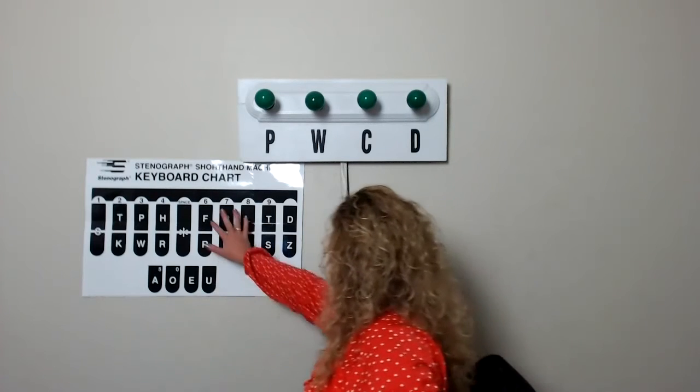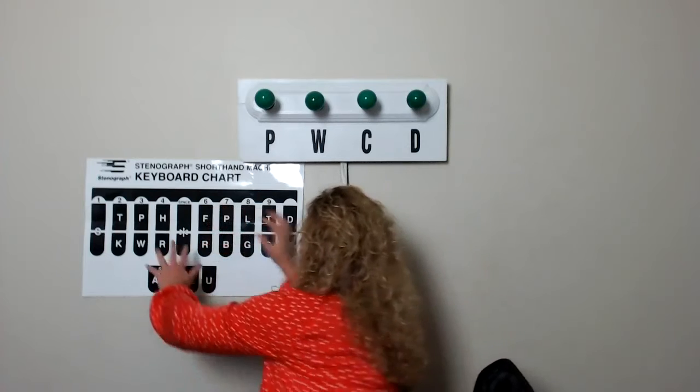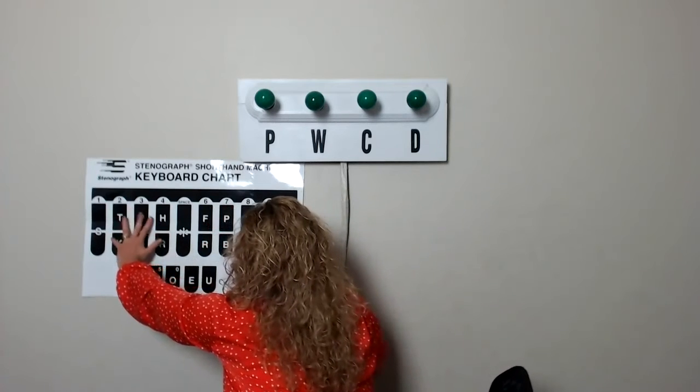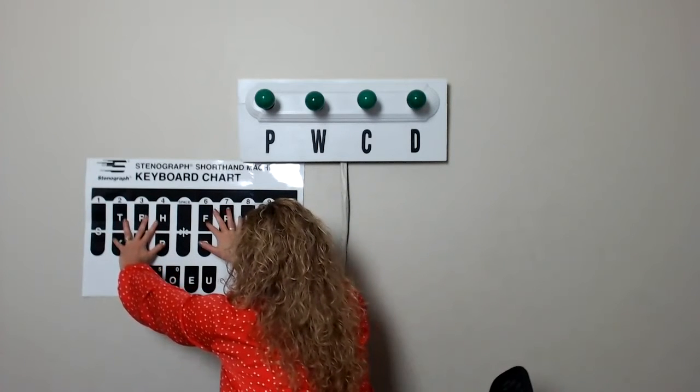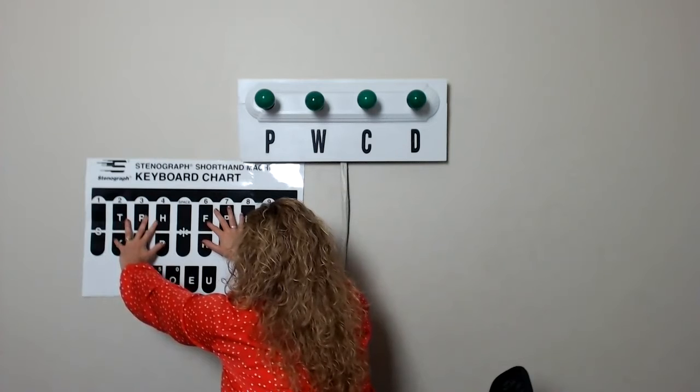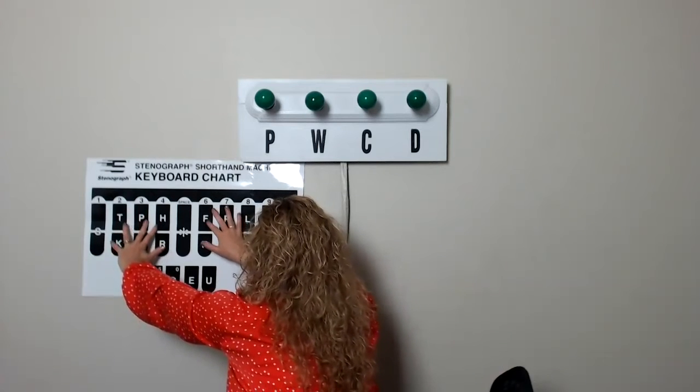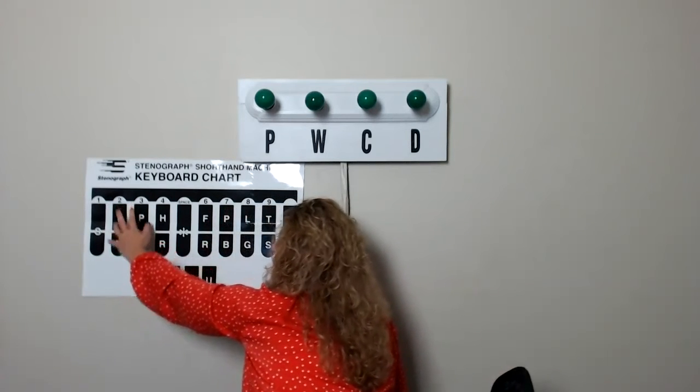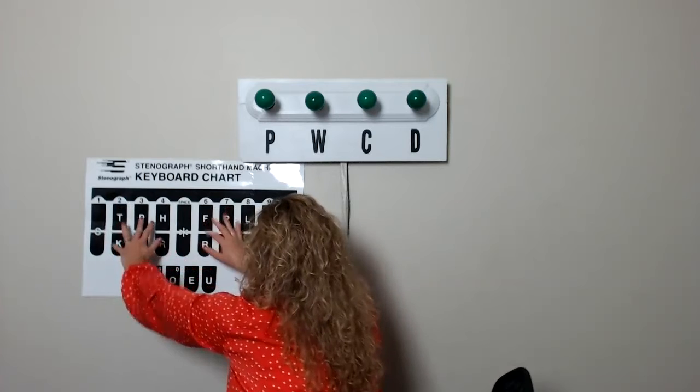We can phrase "some of." Of is here, final F, and here's some, initial SM for some. Now we can't phrase "some of it" because it is over here, right? But we can phrase "some of." Make a note of that if you need to.